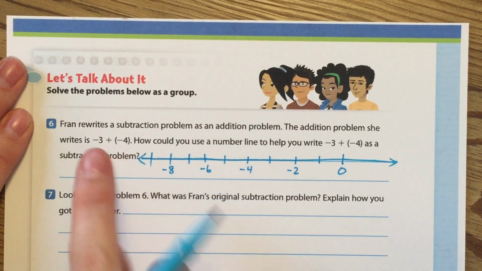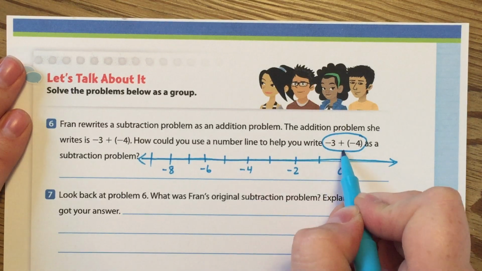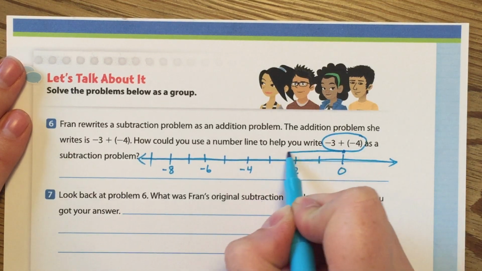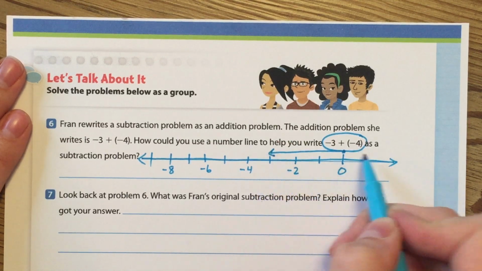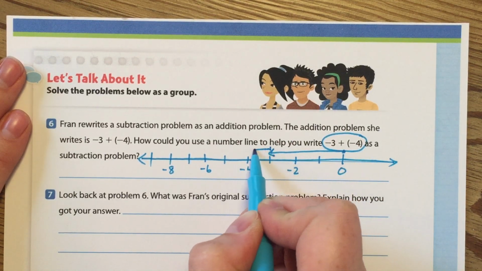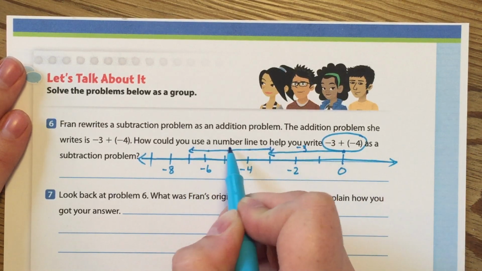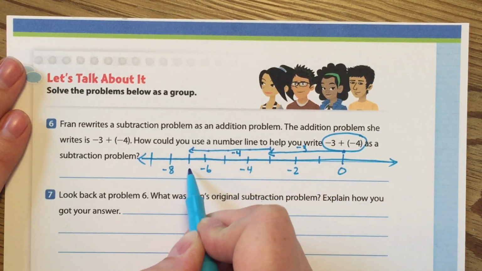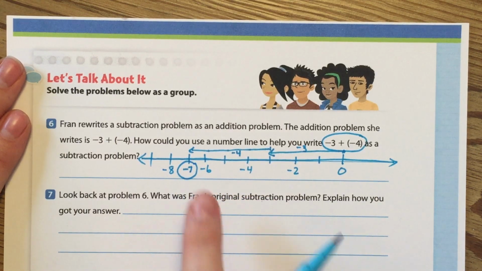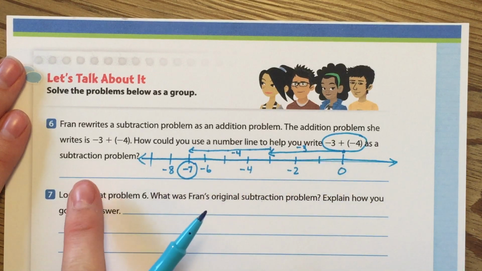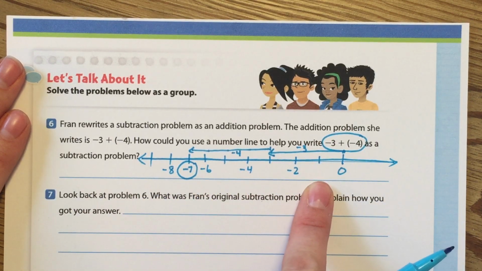So if we were to model this on the number line below, we would start at 0, go 3 units to the left, and then go 4 more units to the left. 1, 2, 3, 4. So there's my -3, -4 more, and we would stop right here, which is at -7 on the number line. This is how you would model the integer addition on a number line.